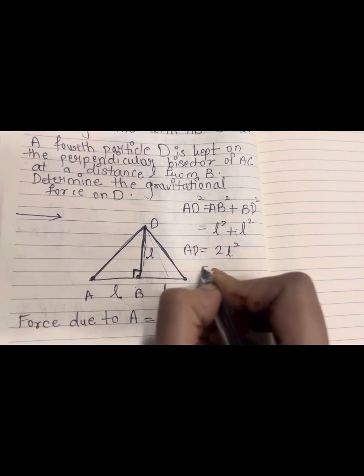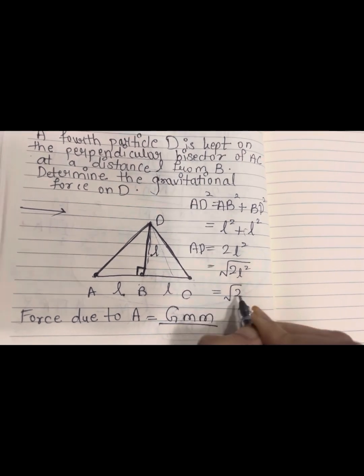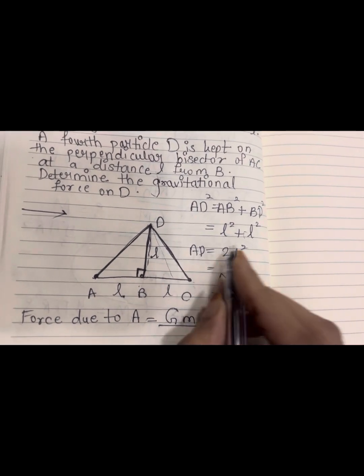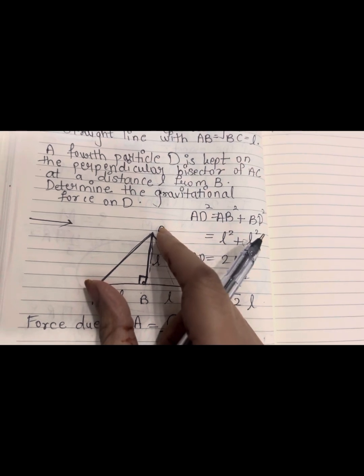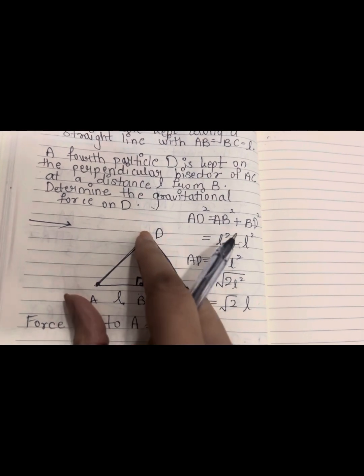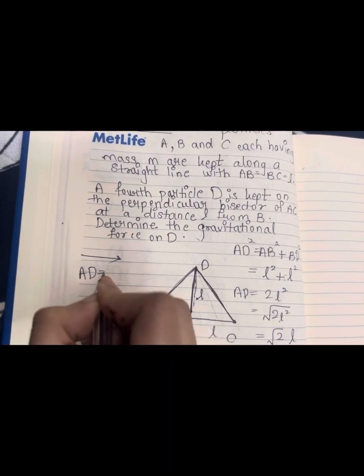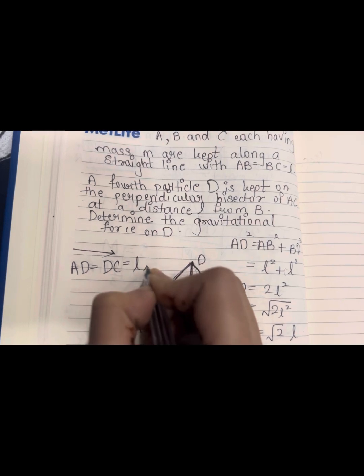So AD will be equal to square root of 2L square, that is root 2 times L. And since D is on the perpendicular bisector, AD is equal to DC. So AD is equal to DC, which is equal to L root 2.